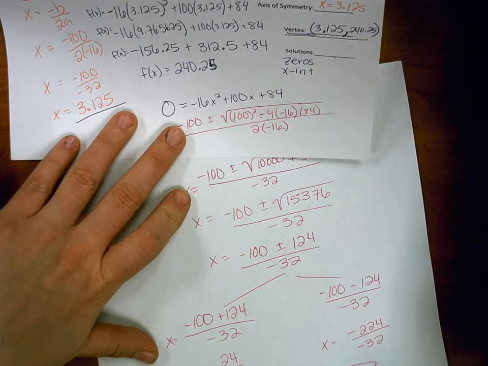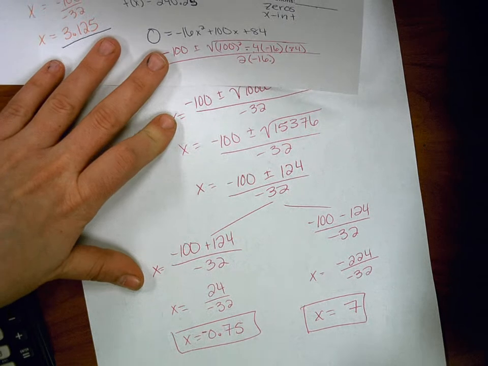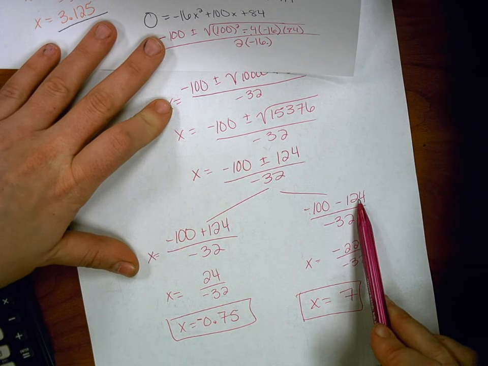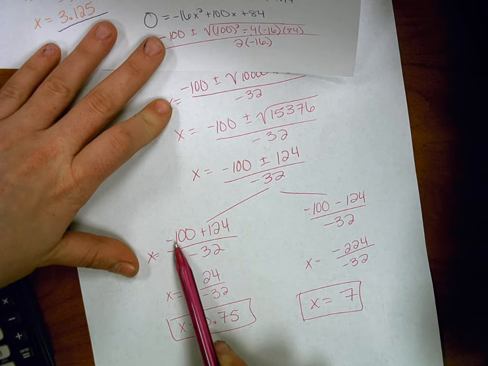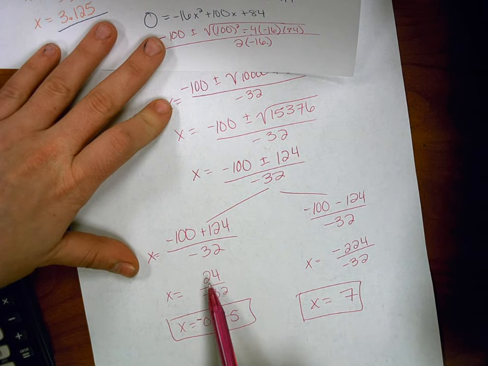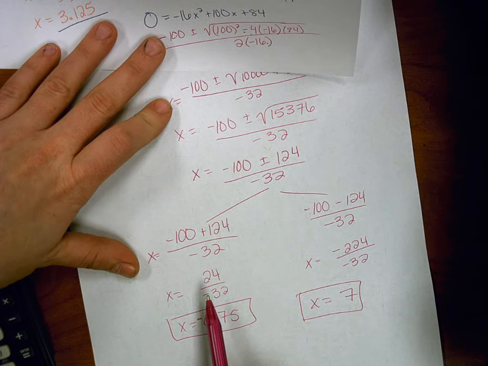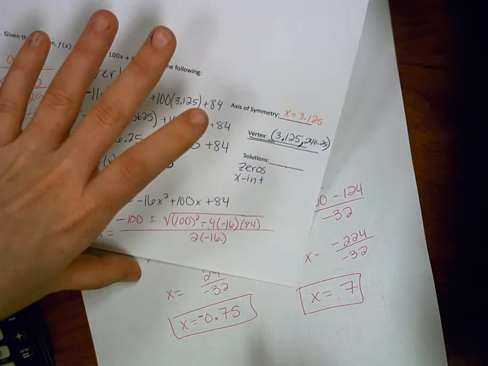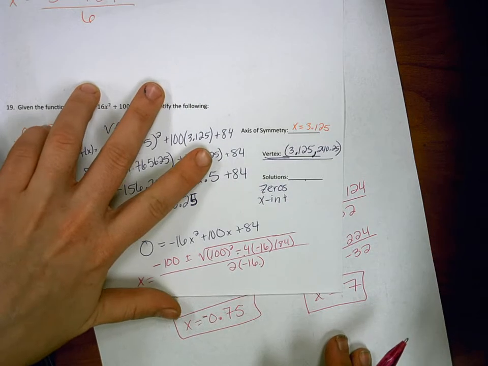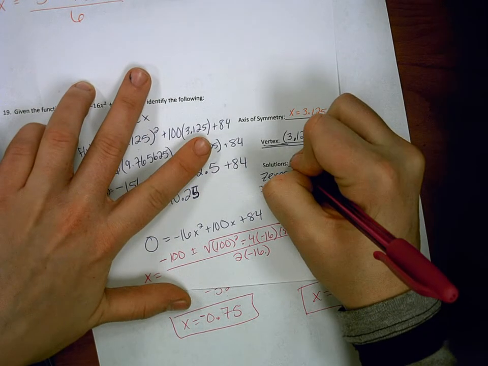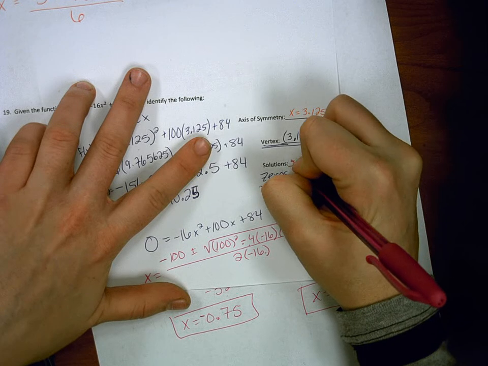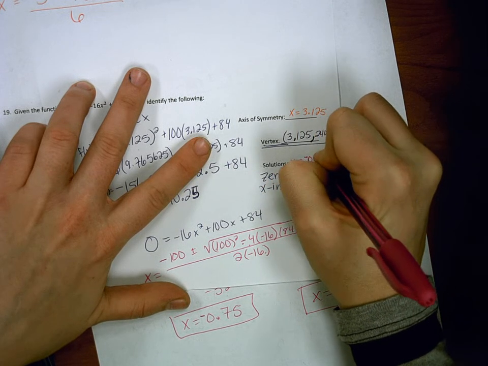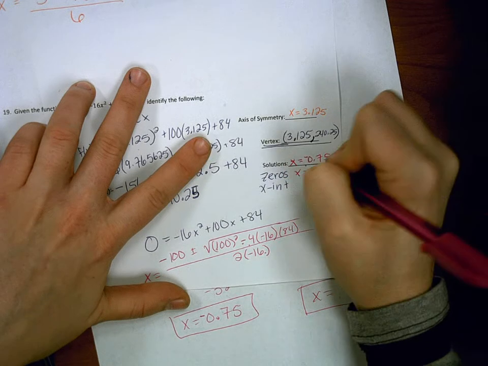Ooh, you couldn't see that, could you? Let me move that up. So I did negative 100 minus 124, negative 224. Negative 100 plus 124 gives me positive 24. So divide those, and you should get these two numbers. So I'm going to go back and write those as my solutions to my problem. X equals negative 0.75 and x equals 7.